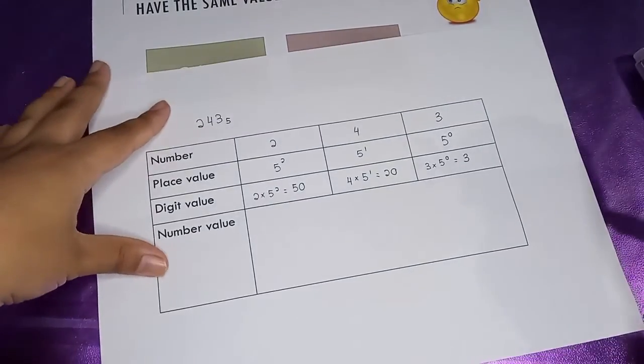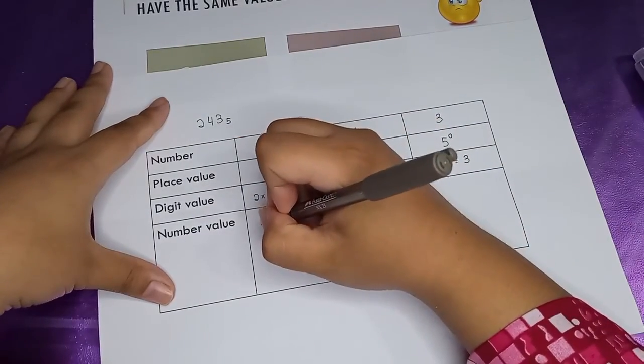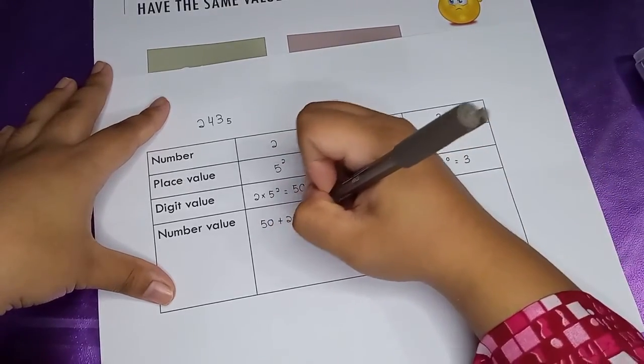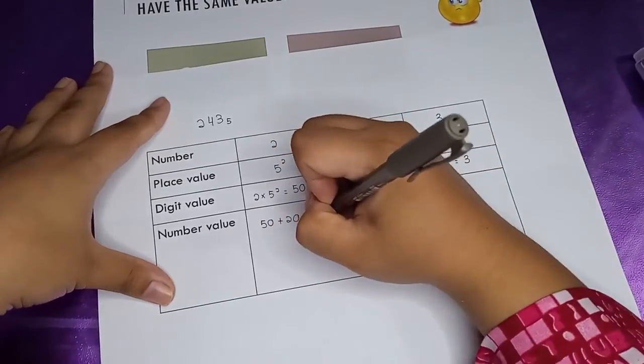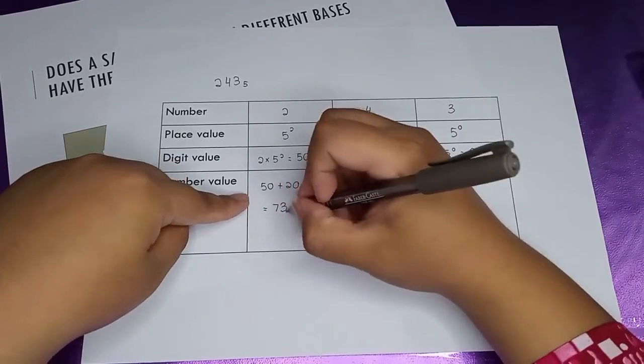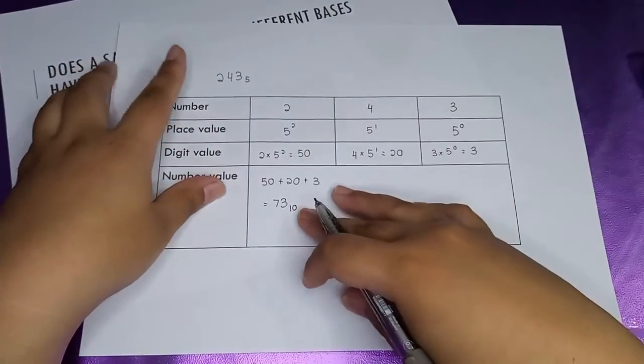The number value is the addition of all the digit values, which is 50 plus 20 plus 3. And then you get the final answer, 73 base 10. The answer is always in base 10.